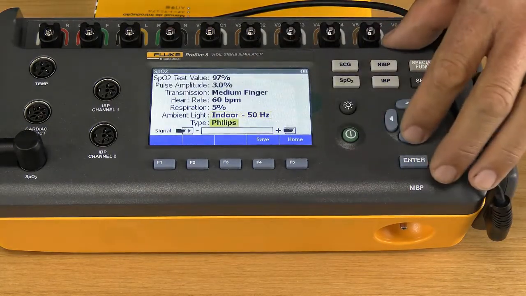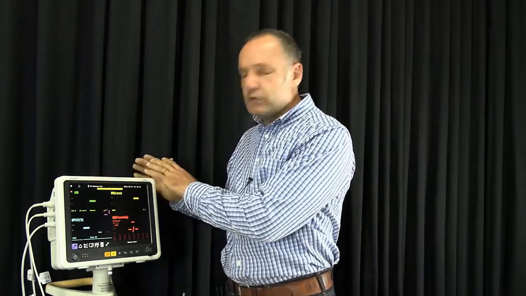And then the last one, which is also very important, is what algorithm do I want to use? Because remember, when it comes to patient monitors, we don't all use the same SPO2 hardware inside. Philips has developed their own hardware, there's Nihon Kohden hardware, there is Nellcor, there's Masimo, there's BCI, there's a whole range of them. Each of them does their calculations differently.